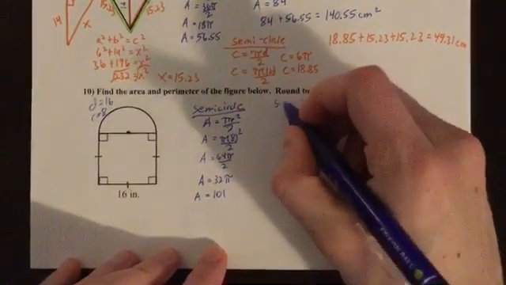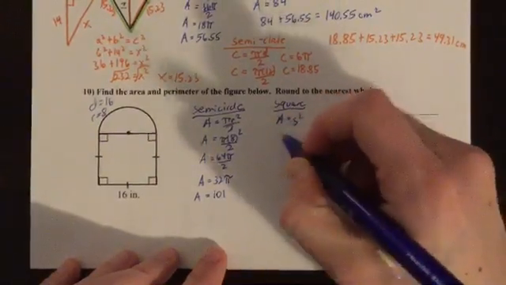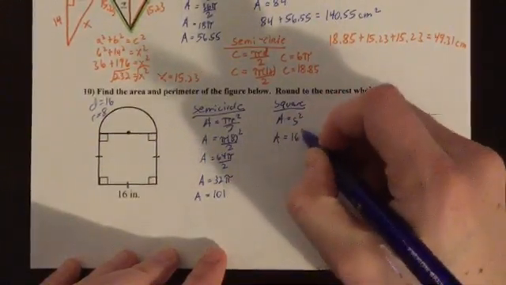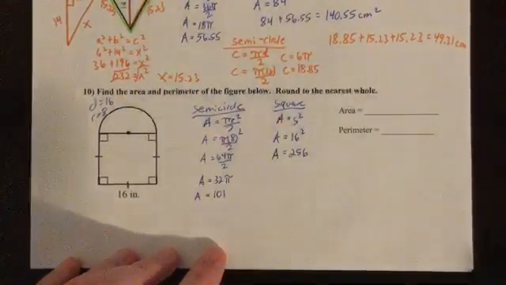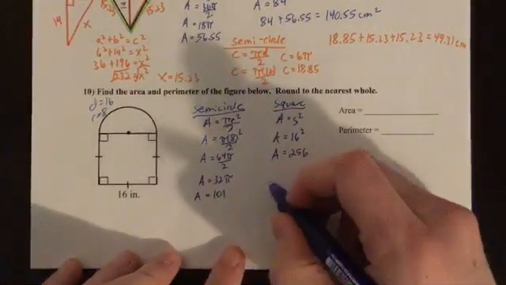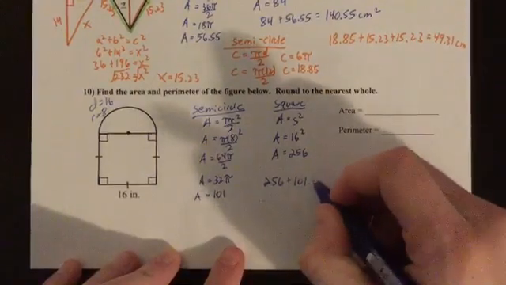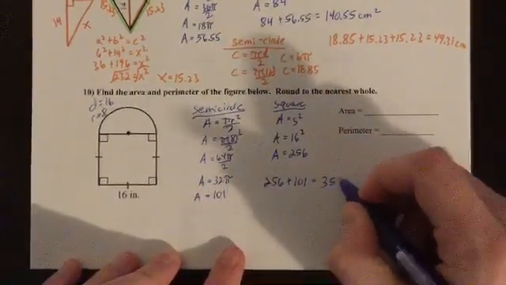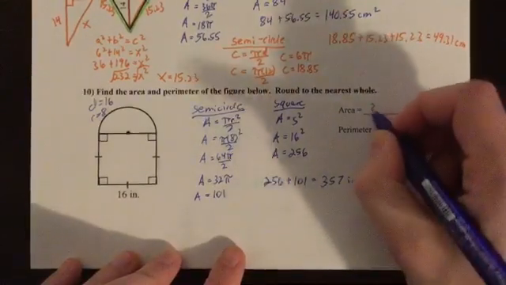And then we need our square, where the area is the side length squared. And we have that side length of 16. So that'll be 256 once we do our 16 squared. So then just our total area, 256 plus 101. Right, that's going to give us a total area of 357 inches squared.